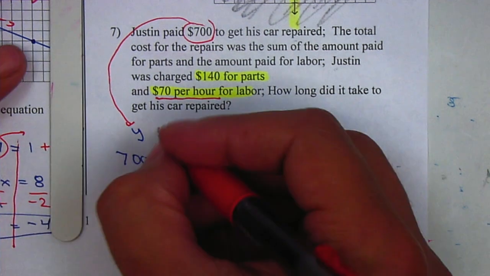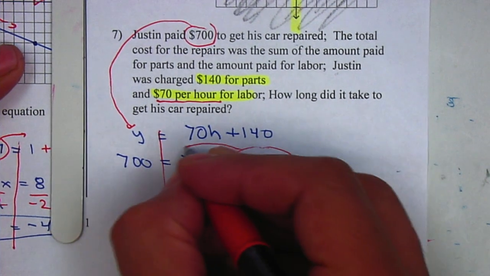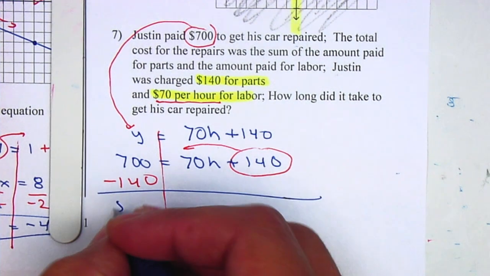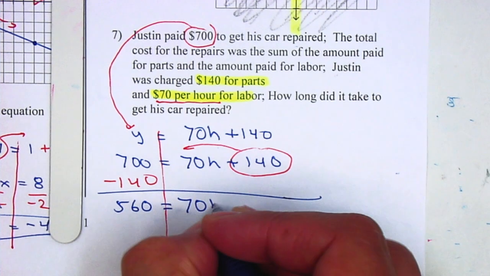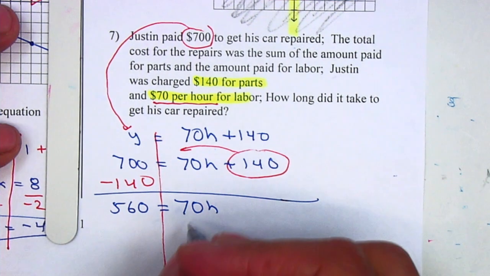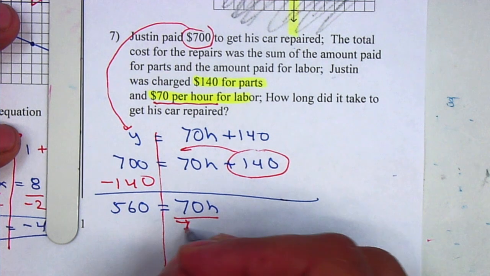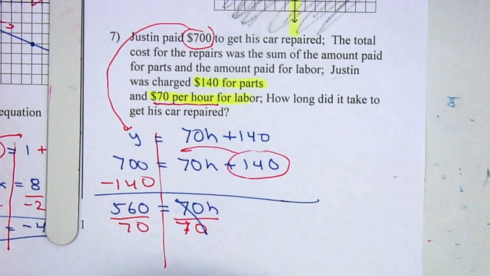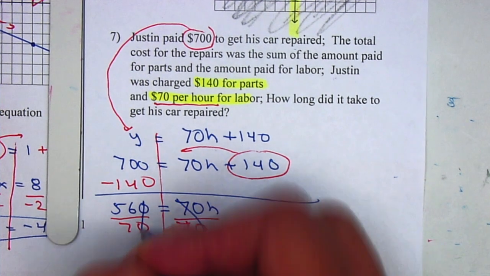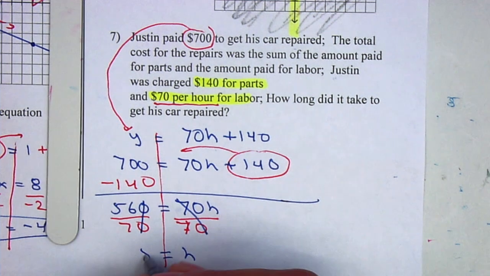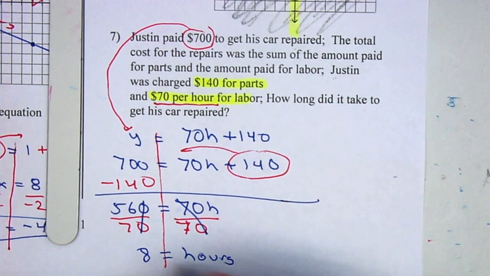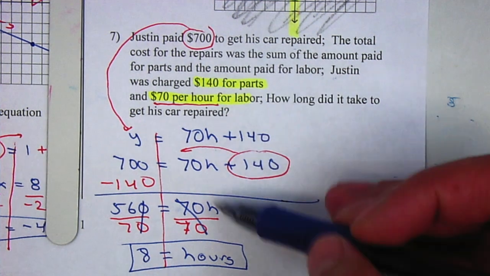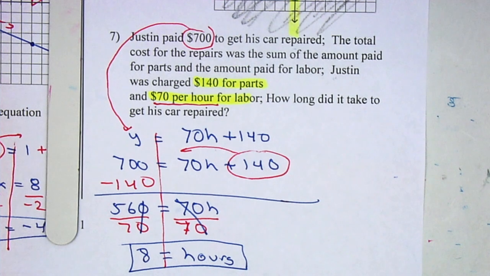And from here you just solve the equation. Move that 140 to the left, becomes negative 140. That gives me 560 is equal to 70h. We are going to solve for h. I'm going to divide by 70 on both sides. 70 cancels. I can cancel one of the zeros, and 56 divided by 7 will be 8. That'll be 8 hours. If they charge you $700, that means that they're going to take 8 hours to fix the car.